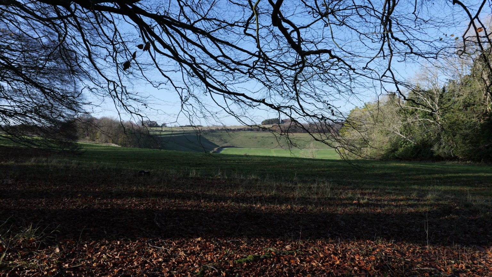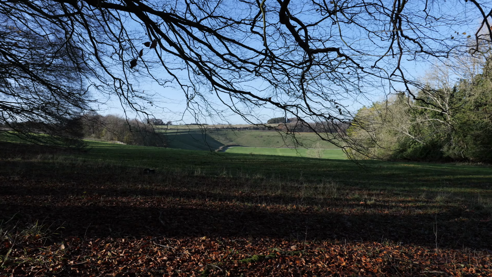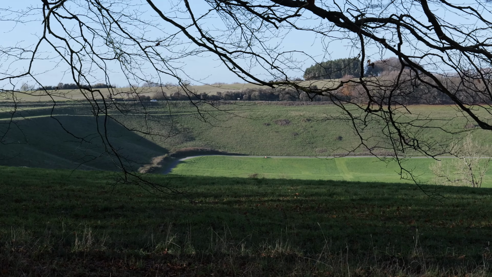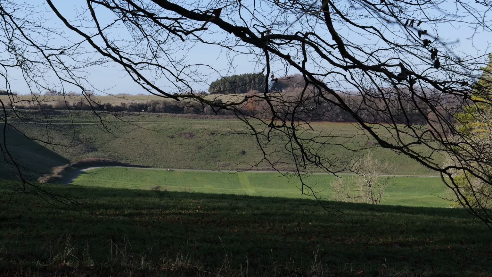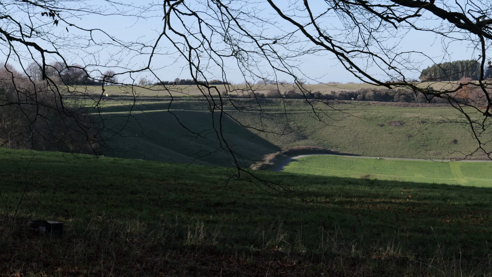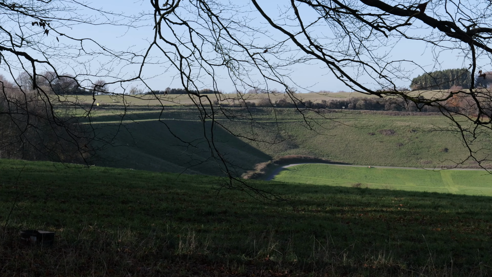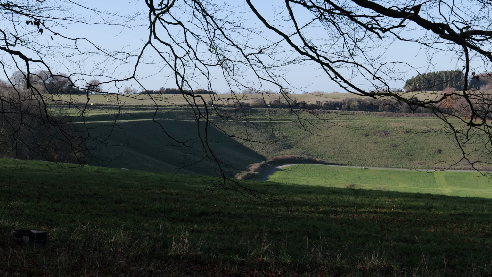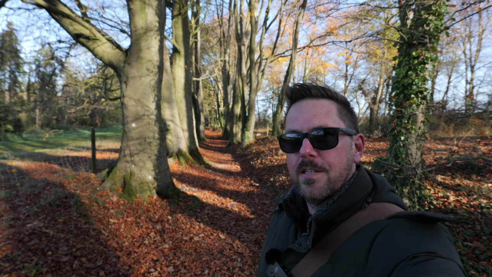So that there is the bowl. See if we can't zoom in. Famous for Eisenhower addressing the troops during World War II. Not sure I can get any closer than that. Certainly from up here. It's pretty impressive though. Tell you what, this little tree-lined path is pretty spectacular, I'll be honest.